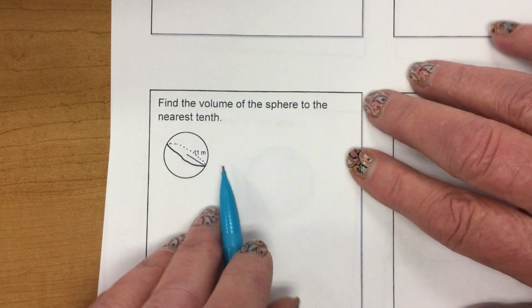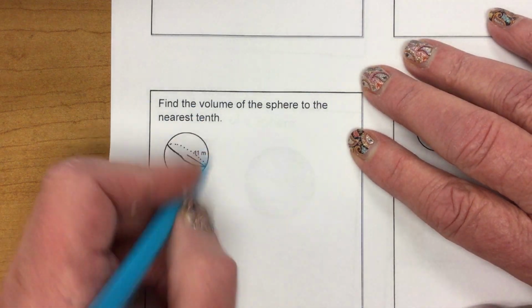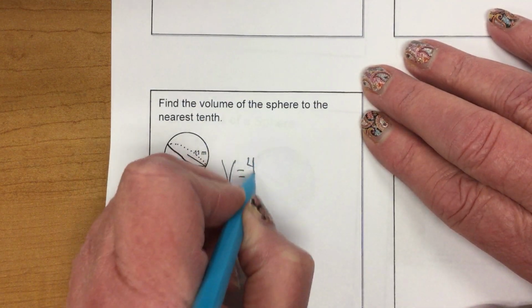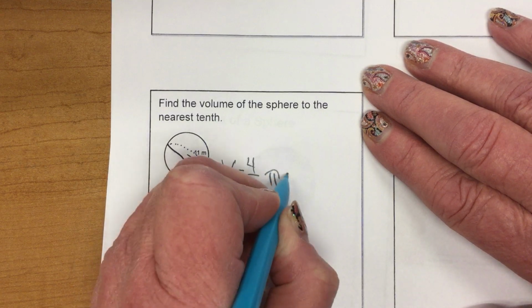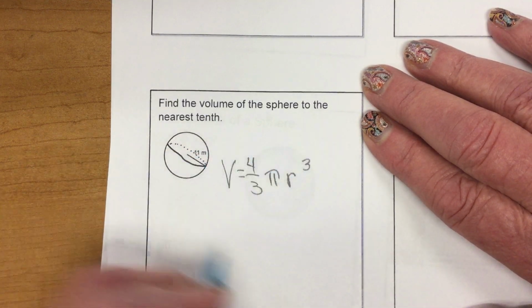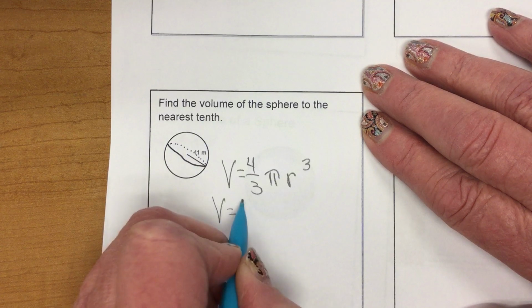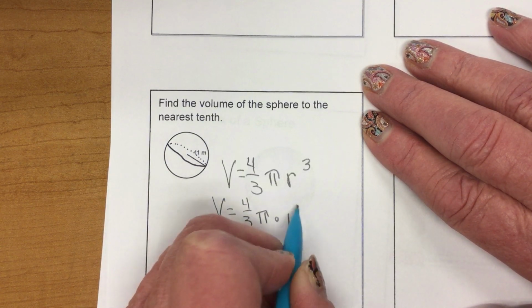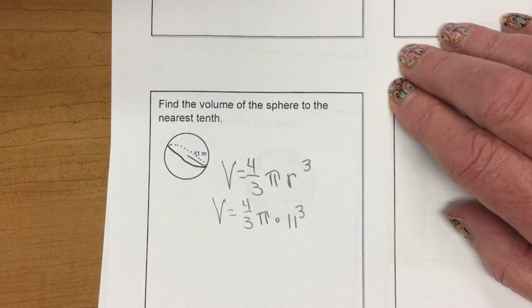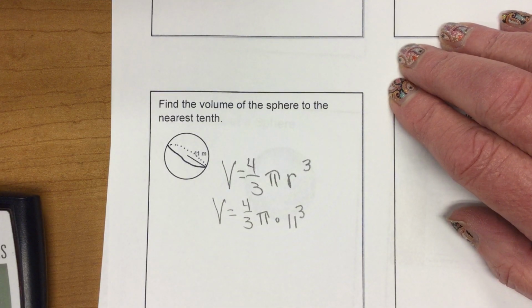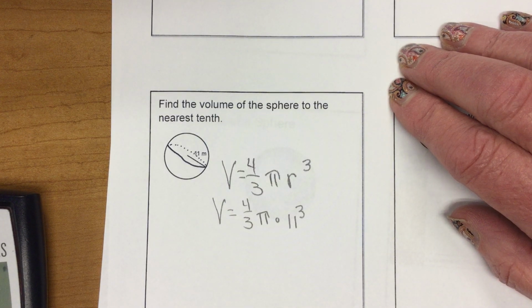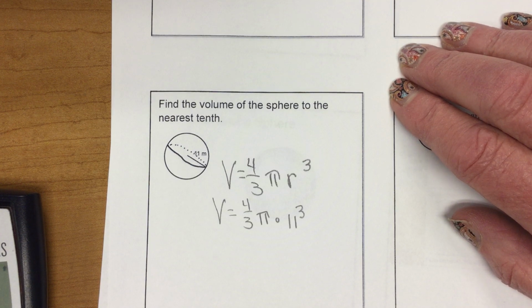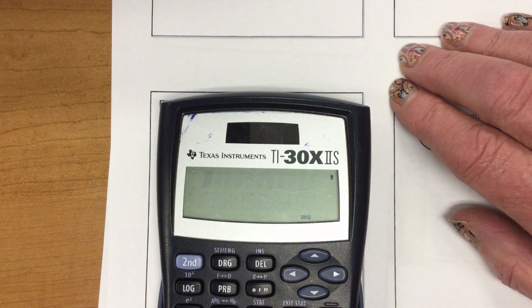So, find the volume of the sphere to the nearest tenth. Volume equals 4/3 pi r cubed. So, 4/3 pi times 11 cubed. Now notice there's no capital B. That's because spheres don't have a base. Cool. So I'm just going to punch this in my calculator.